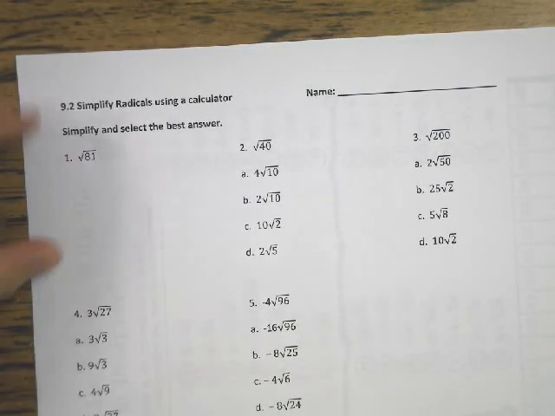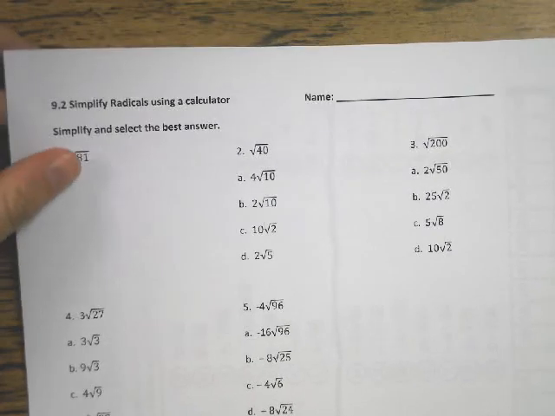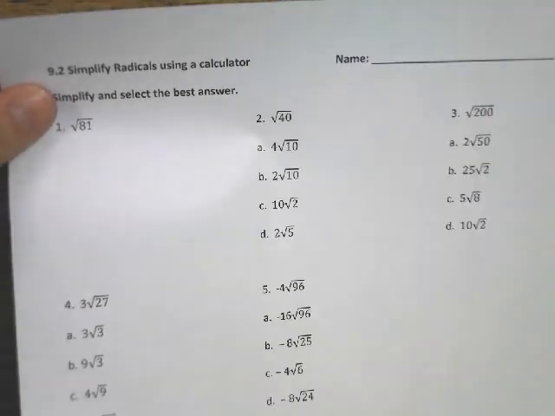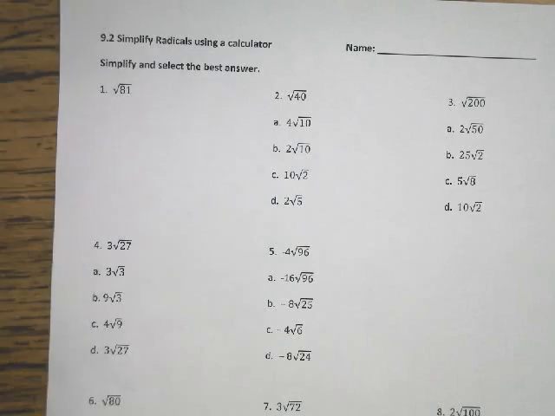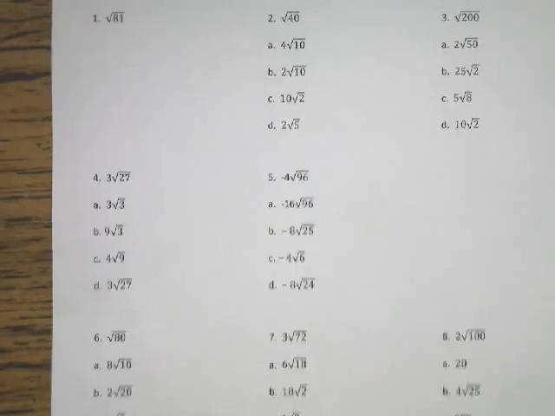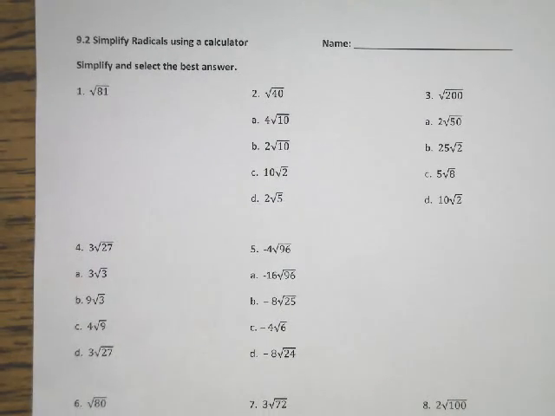The first one that Miss Hunter should have given you is the 9.2 simplifying radicals using a calculator. It looks like this. It's one-sided. I'm going to help you get started with this by showing you where a couple buttons are in your calculator and a little bit about the worksheet.